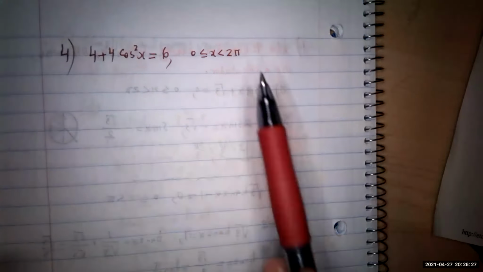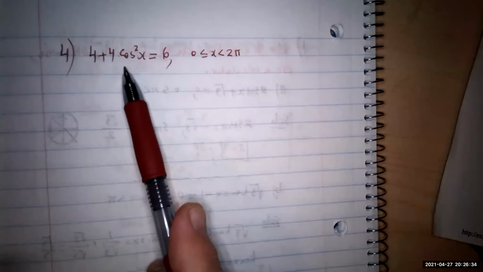You see what we are going to do? We have to solve for the cosine first, because this is just a single term, cosine squared. There is nothing else. Like the one on the quiz, where we did have tangent squared, this is cosine squared. So we have to isolate the cosine squared first.